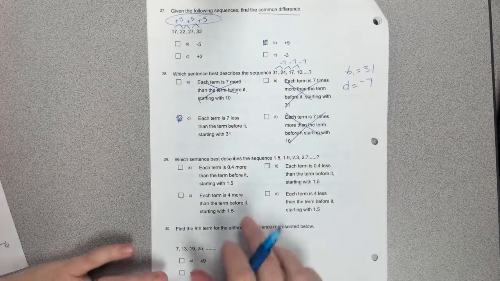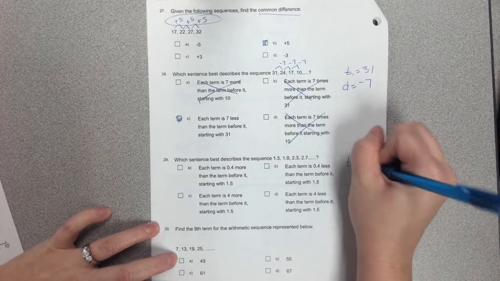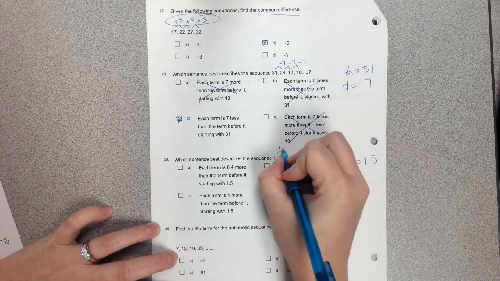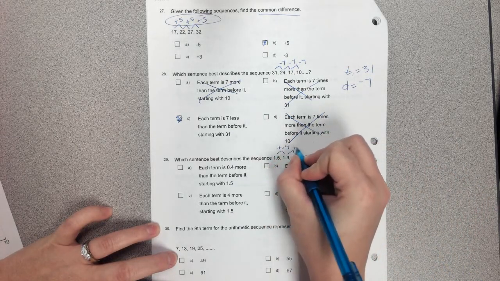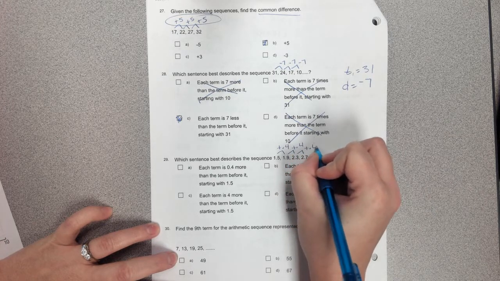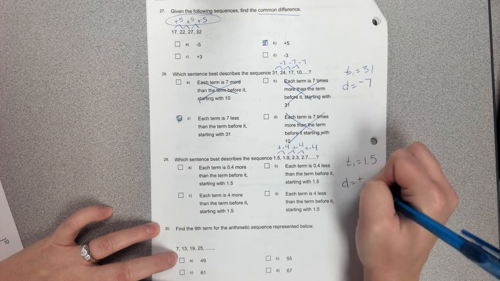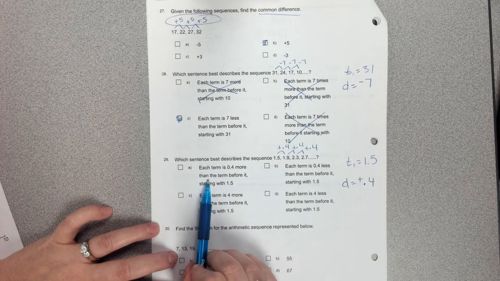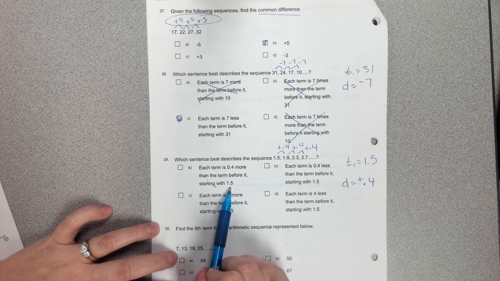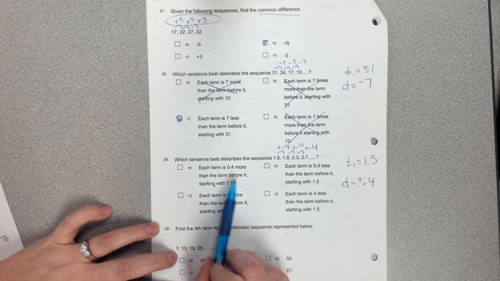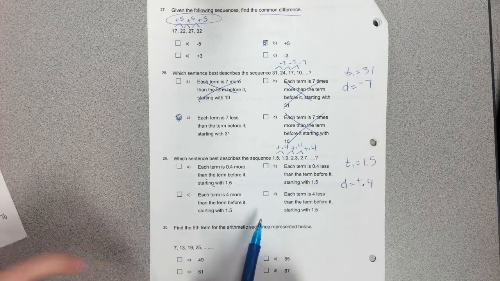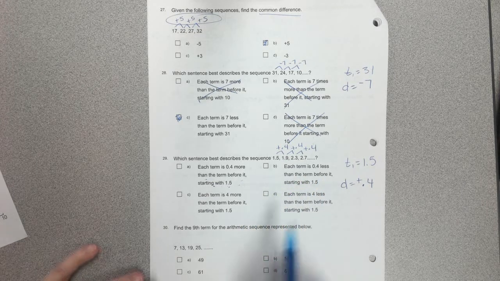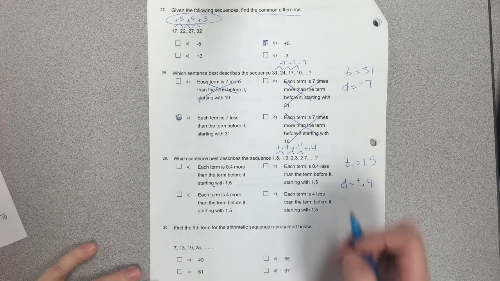All right, we're going to do the same thing again. T of 1 is 1.5. Let's find out what my common difference is. Plus 0.4. Plus 0.4. Plus 0.4. So my common difference is plus 0.4. Let's look at all of our answer choices. Each term is 4 more than the term before it, starting with 1.5. Well, that looks really promising, but we got to make sure we read all of our other answer choices to see if something is not better. Okay. B, each term is 0.4 less. Well, did we have a minus or did we add? We added.